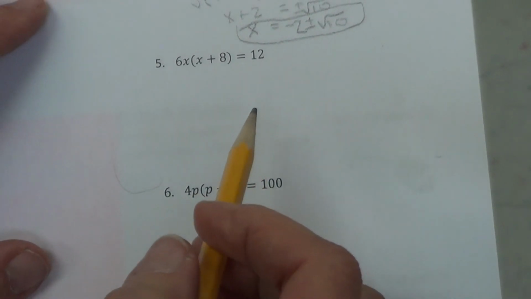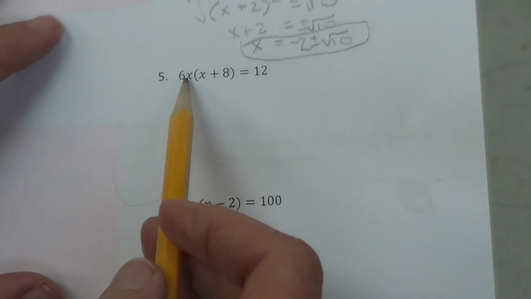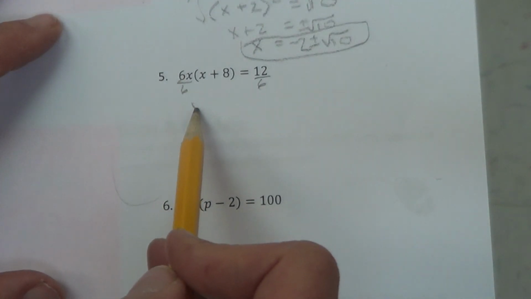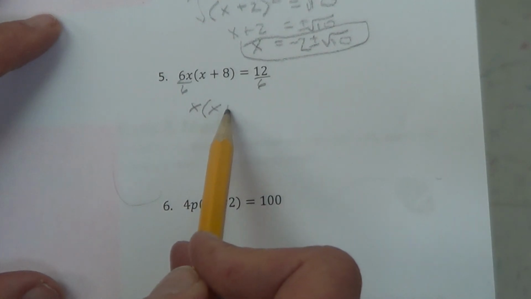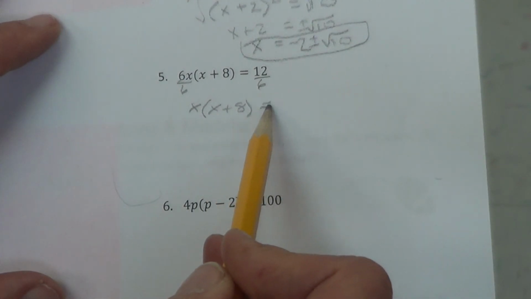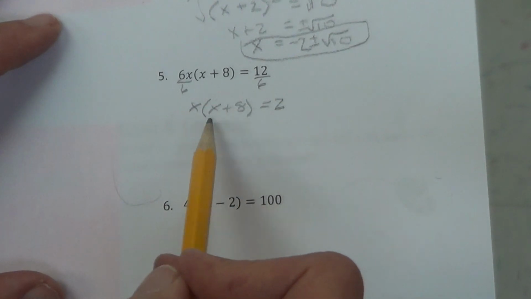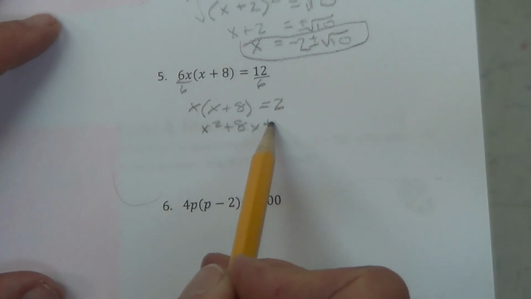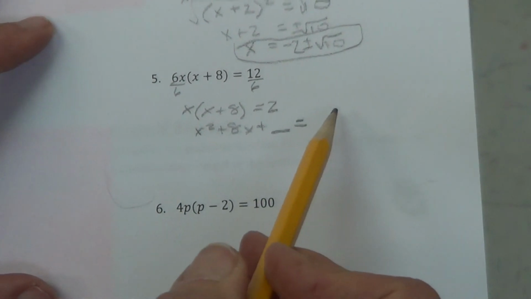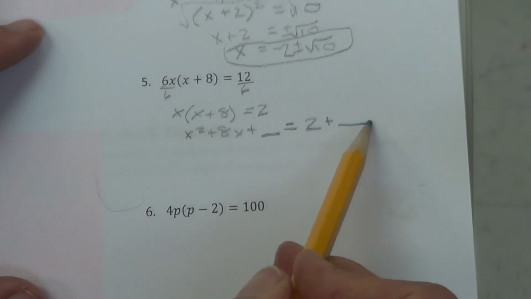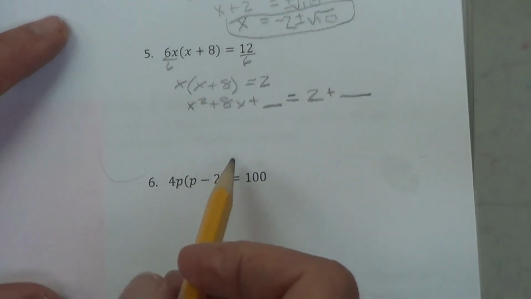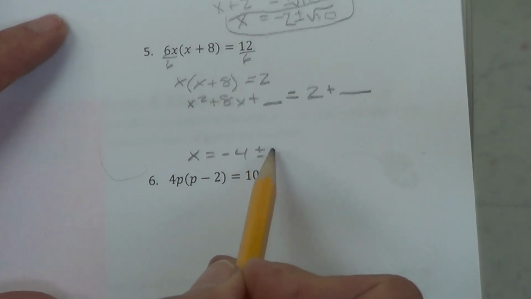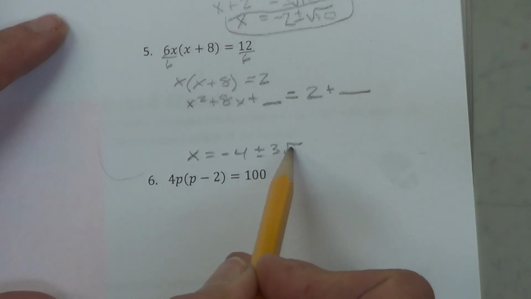This one ends up, what you have to do is divide each side by 6. You'll get x times (x plus 8) equals 2. Then go ahead and distribute this out. x squared plus 8x plus, and then you'll fill in what the completing the square is there, equals 2 plus, complete the square. And your final answer for that one will be x equals negative 4 plus or minus 3 radical 2.